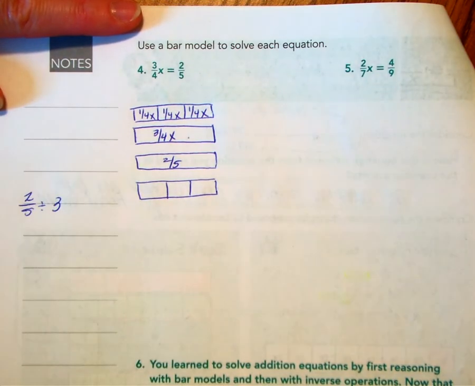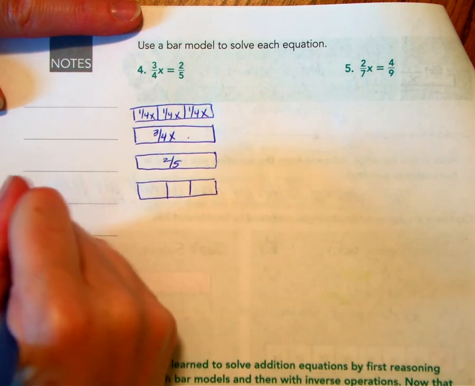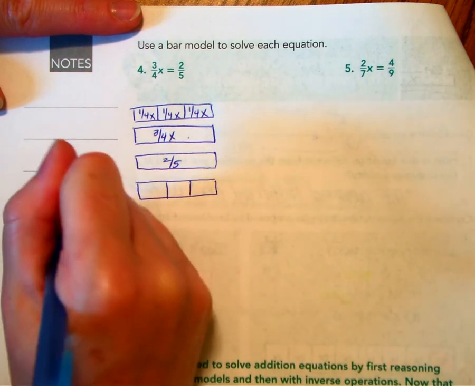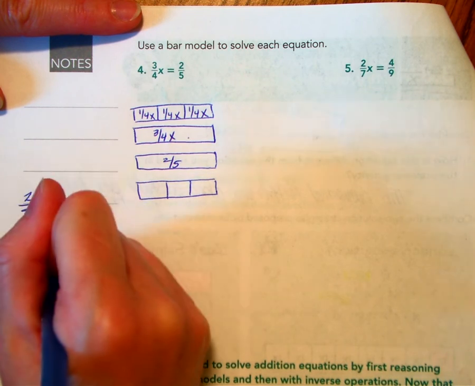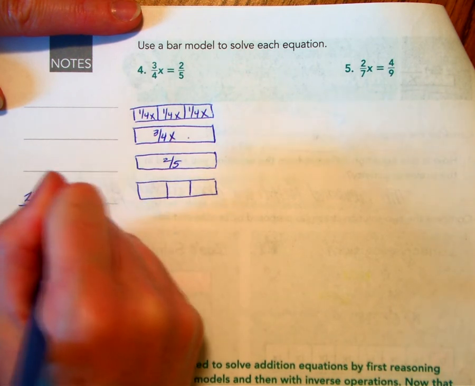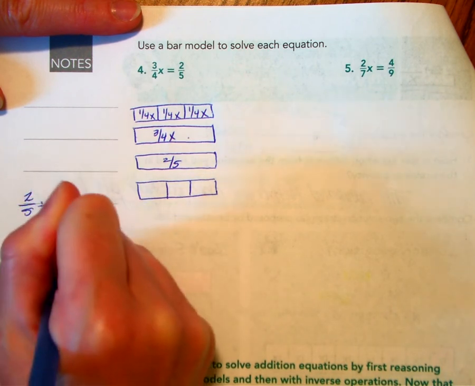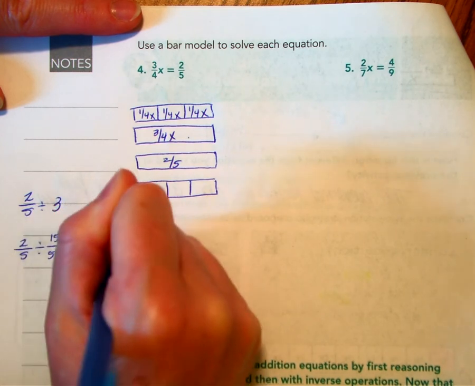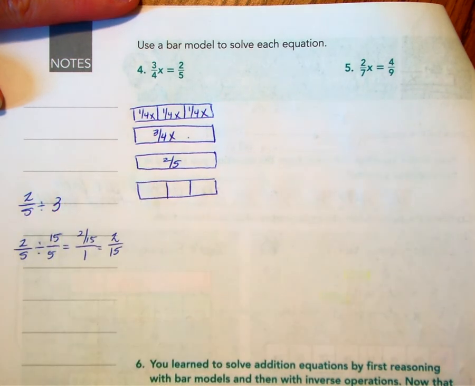Off the top of my head, I do not know 2/5 divided by 3, so I'm going to have to work it out. So that would be 2/5 divided by, let's say I need to do times 5/5, which would be 15/5, which would be 2/15 over 1, which is just 2/15, which cannot be simplified.